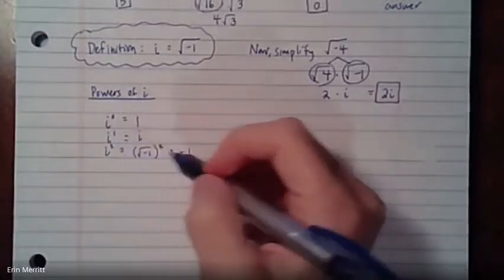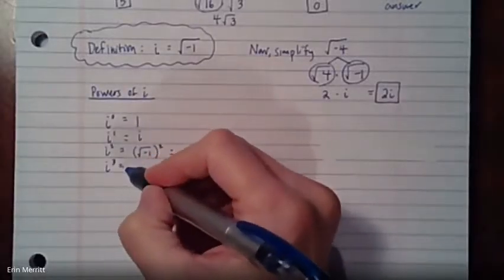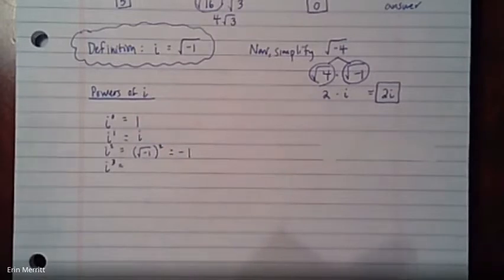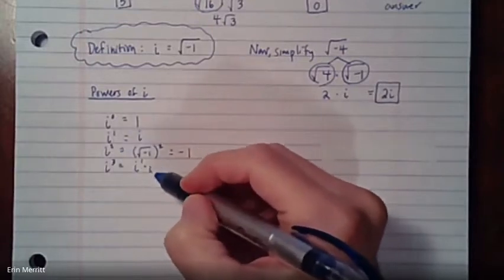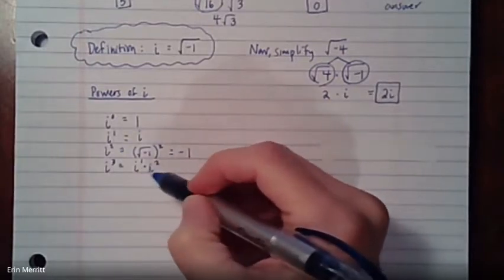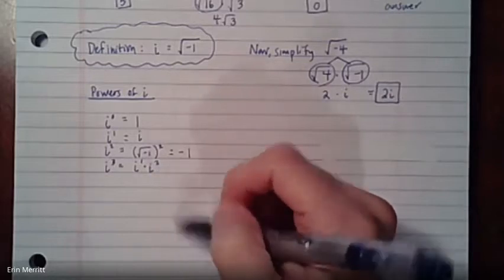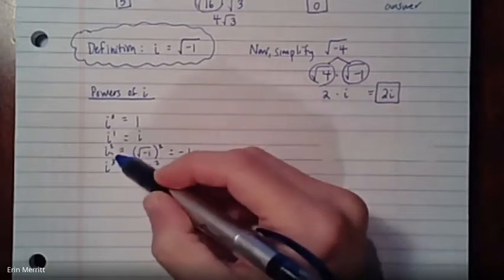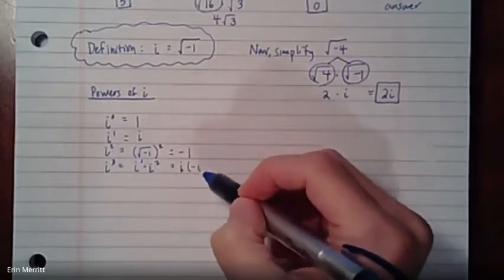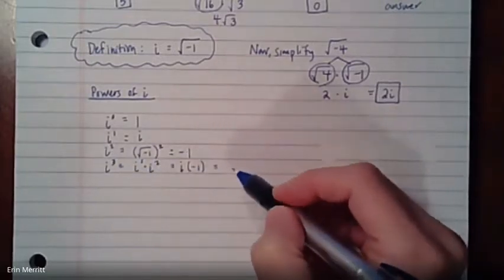All right. Next up, we've got i cubed. You can think of it as breaking it into two things that we know already. So i to the first power times i to the second, because when you multiply the bases, we add the exponents, right? Well, i to the first we've defined as i, and i to the second we defined as -1. So if we take the product of those, you'd get -i right there. And then you can keep going.